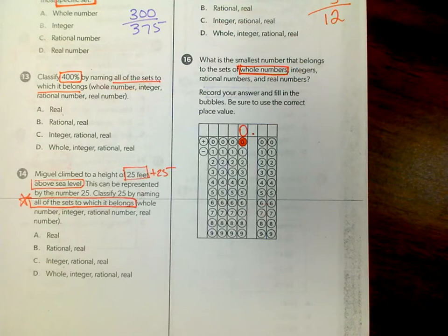Number 1 is C. Number 2 is C. Number 3 is C. Number 4 is B. 5, D as in dog. 6, A as in apple. 7, D as in dog. 8, C as in cat. 9, A as in apple. 10, A as in apple. 11, B as in boy. 12, C as in cat. 13, D as in dog. 14, D as in dog. 15, D as in dog. And 16 is 0.